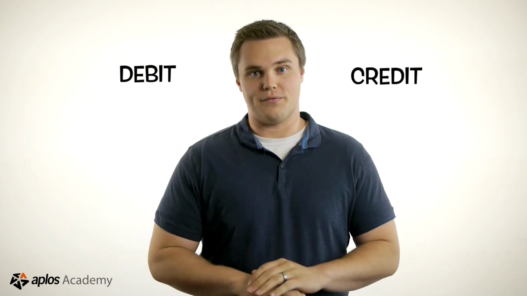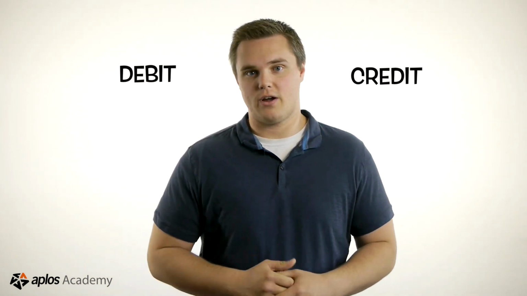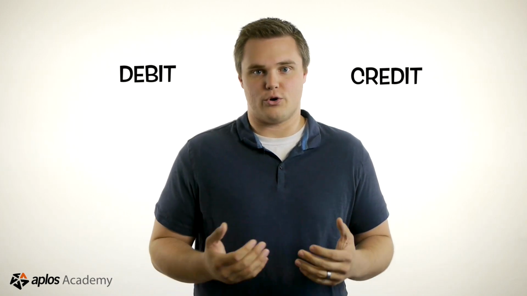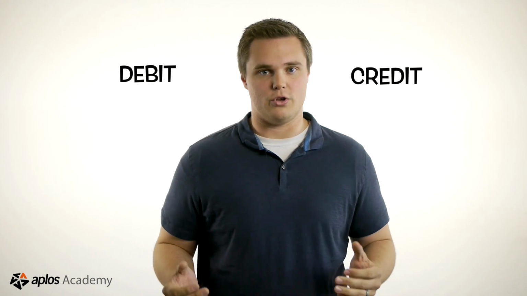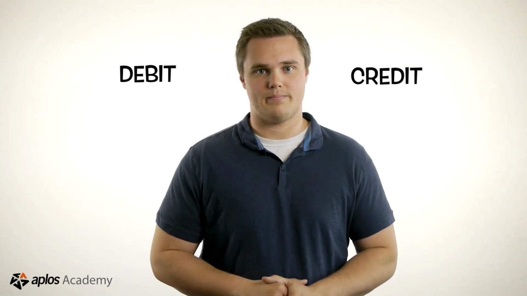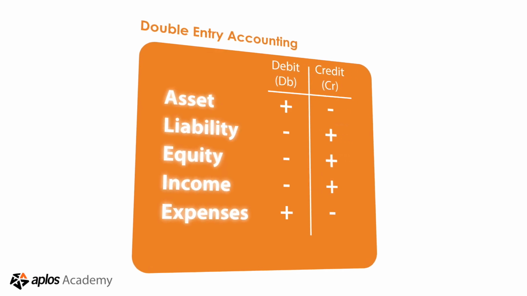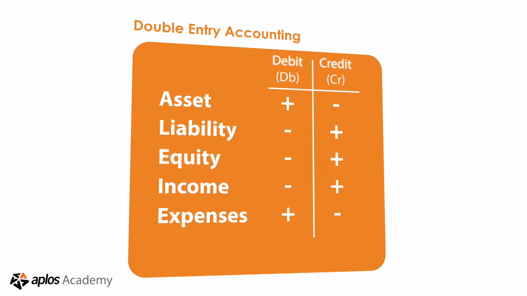So before we move forward, forget everything you know about the terms debit and credit. It doesn't mean your debit and credit card, and it doesn't even necessarily mean debiting or crediting an account. In accounting, debit and credit mean something completely different than what you've ever learned. You're welcome.